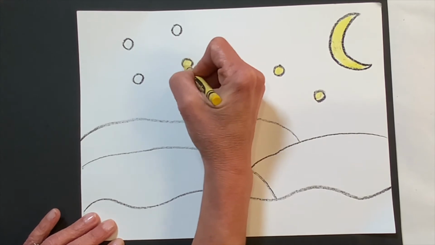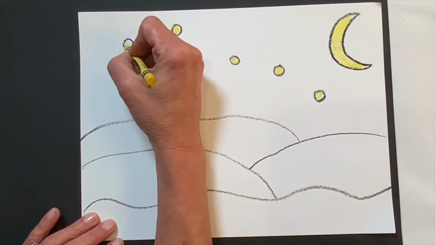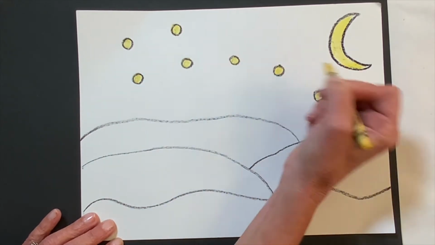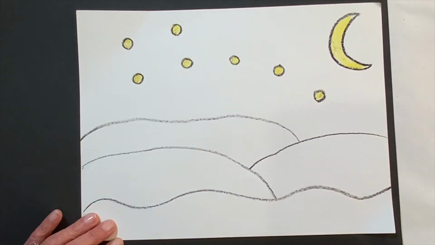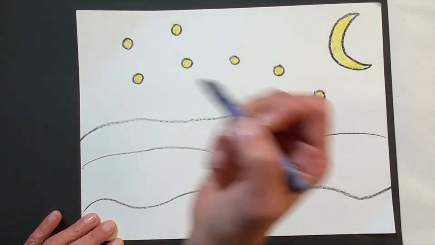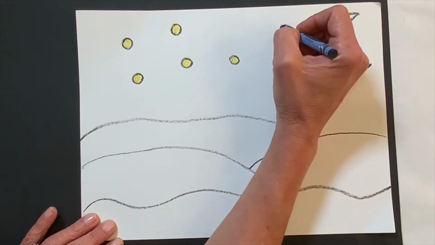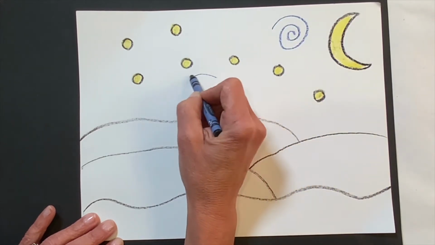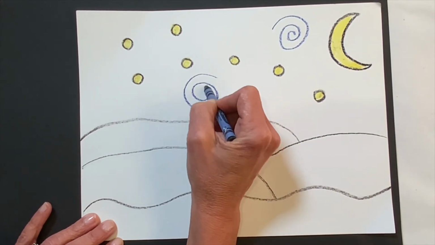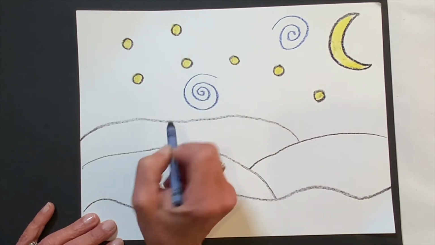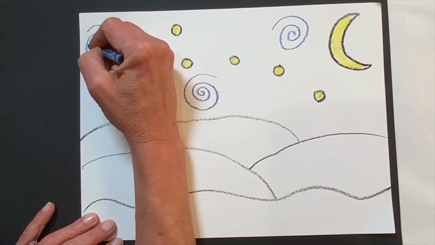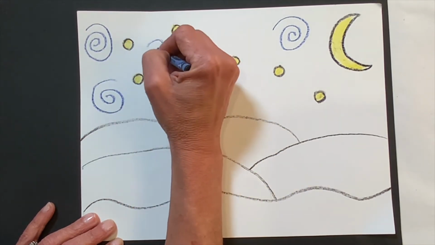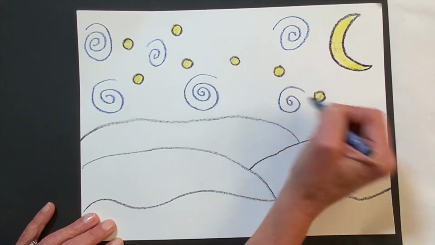And then the best part about Starry Night was Van Gogh drew the wind. Can you really see wind? Nope, but Van Gogh wanted you to see it. So after you color your moon and your stars, if you want to add some wind, they're just spirals. Have you ever made a circle and every time you get smaller and smaller? I'm doing it with colors like blue and purple because those are the cool colors in art. Sometimes the wind feels cool and you can just add some wind here and there.